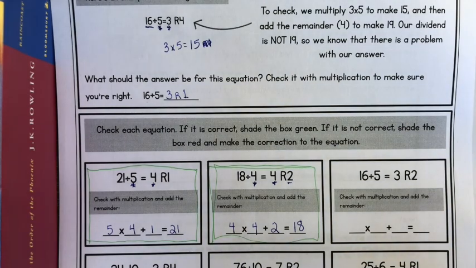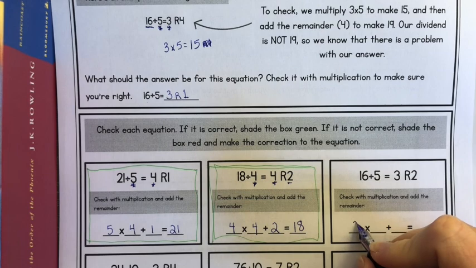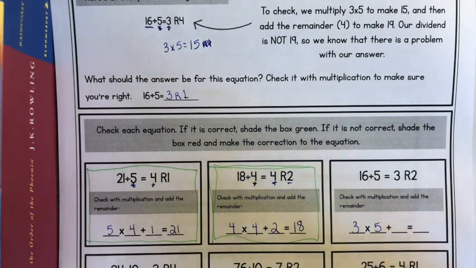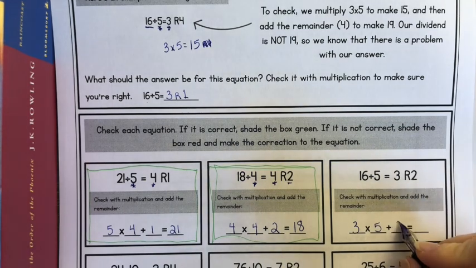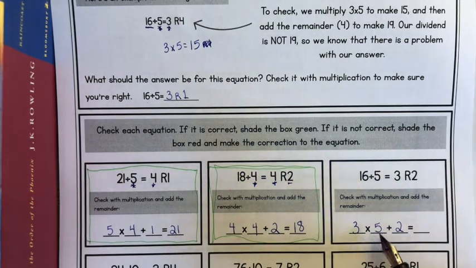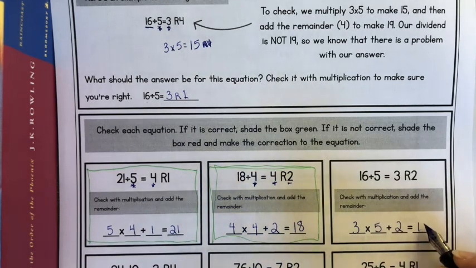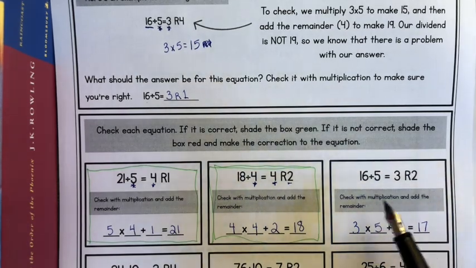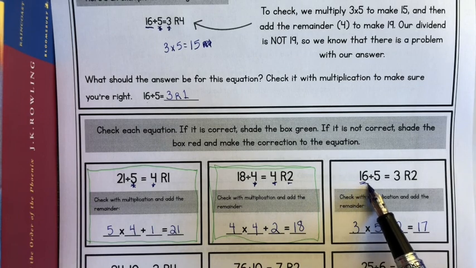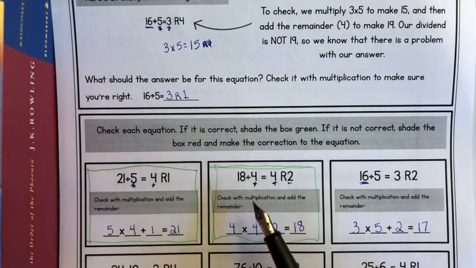So we can check with that multiplication, guys. 3 times 5 is 15. Okay, and they're asking us to add 2. 3 times 5 is 15, 16, 17. We get 17. Does that match this? Because if it's correct, we should be getting our dividend, our first number, as our final number down here. And I don't think we are, because 16 and 17 are different.